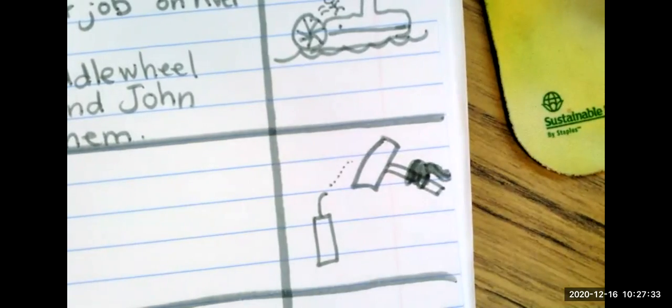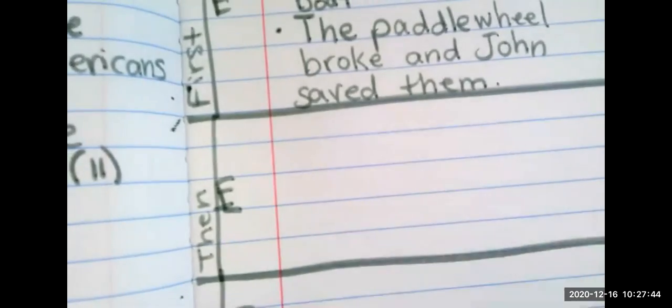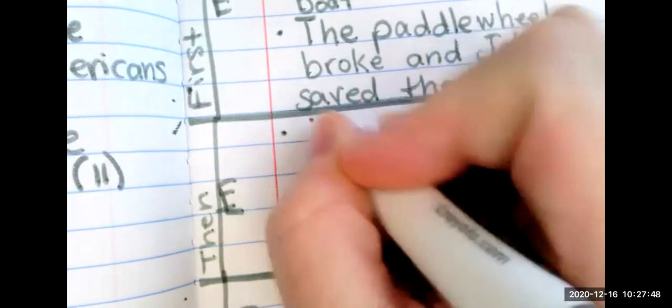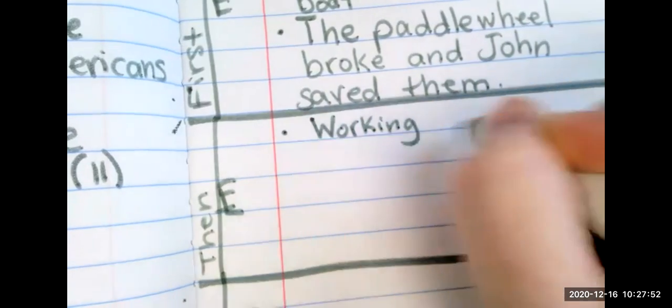So let's talk about the events that were on that page. So we need to make sure that we say that he works on the railroad now, because the last thing we knew, he was working on the paddle boat. So we need to make sure that we say that he's working on a railroad.